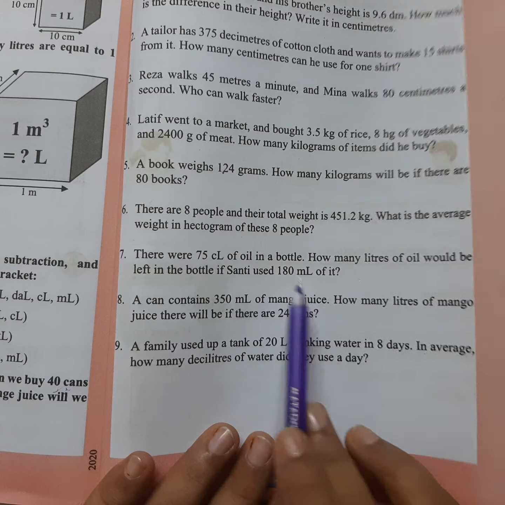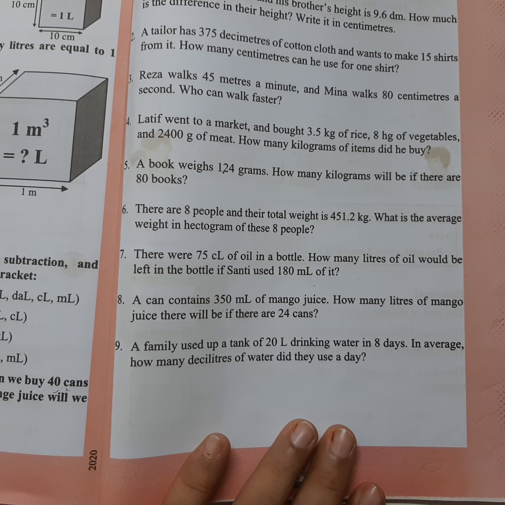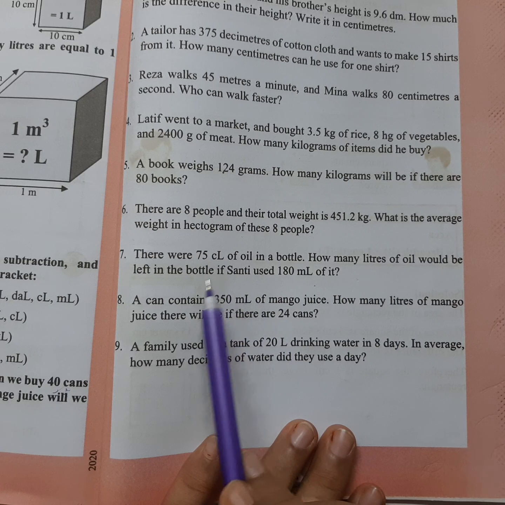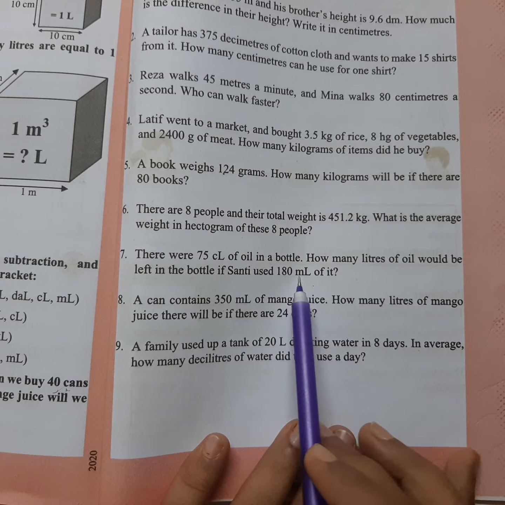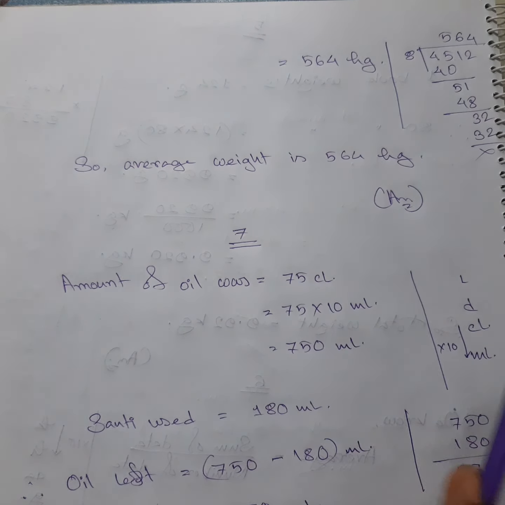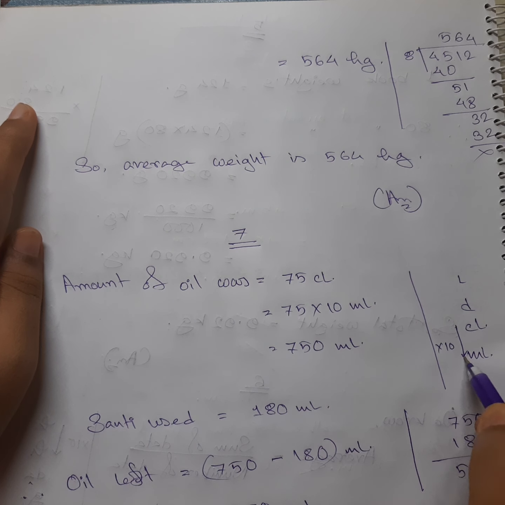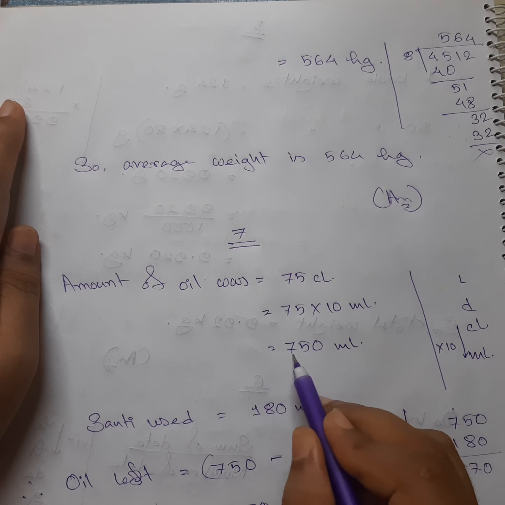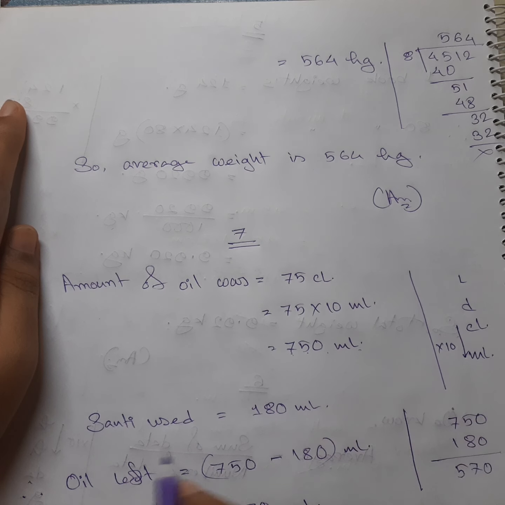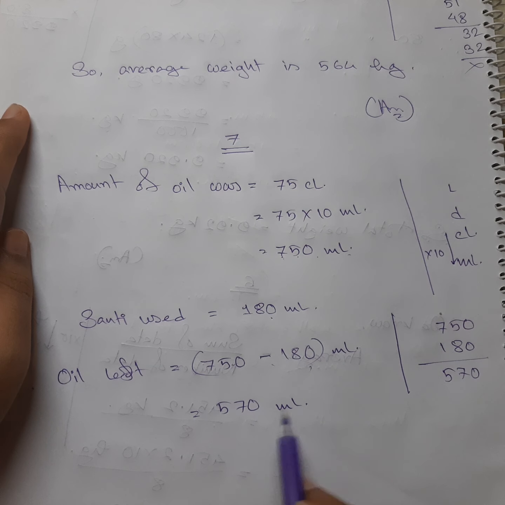Okay, so both of them are different kinds of units, different prefixes. So we are going to convert them. It is better if you convert the bigger one into the smaller one. So centiliter into milliliter. Okay, let's see. Amount of oil was this much. From centiliter, if you go to milliliter, we have to multiply by 10. We have done the multiplication and it becomes 750 ml, and Shanti used this much. So what is left, we have done the subtraction, wrote the answer over here.